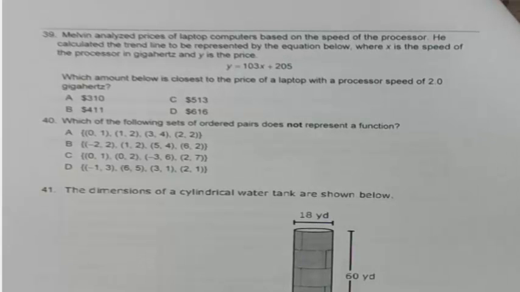Number 39. Melvin analyzed prices of laptop computers based on the speed of the processor. He calculated the trend line to be represented by the equation below, where x is the speed of the processor in gigahertz and y is the price. y = 103x + 205. Which amount below is closest to the price of a laptop with a processor speed of 2 gigahertz? A. $310. B. $411. C. $513. D. $616.